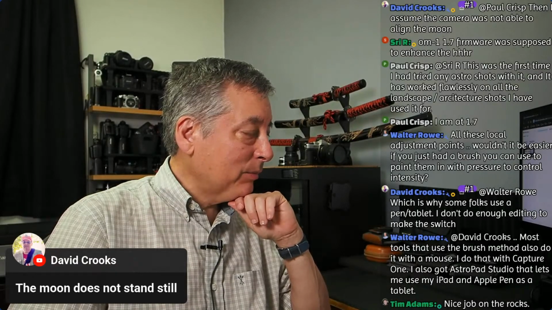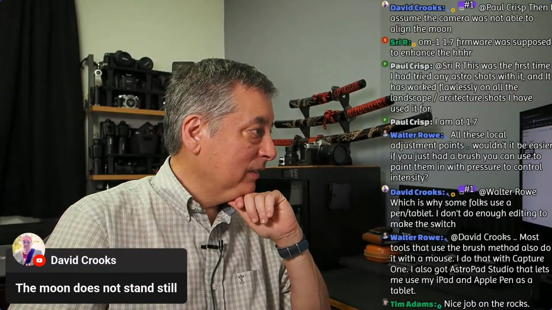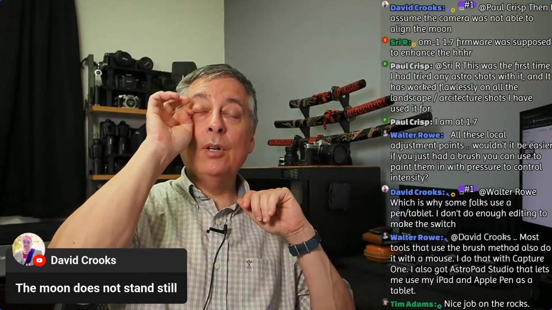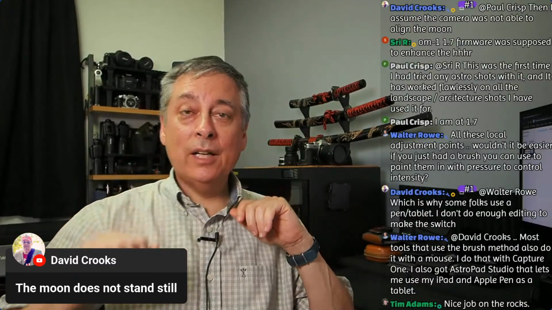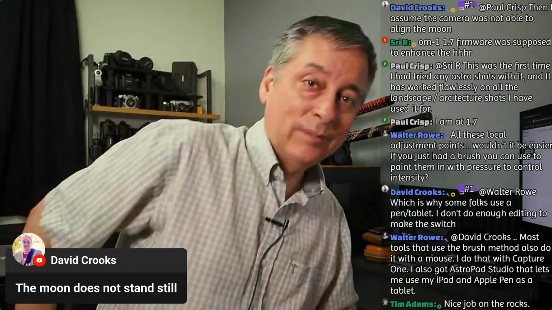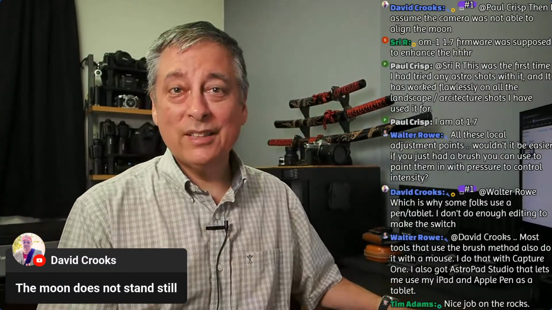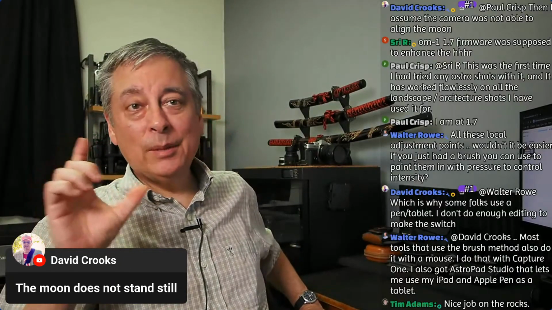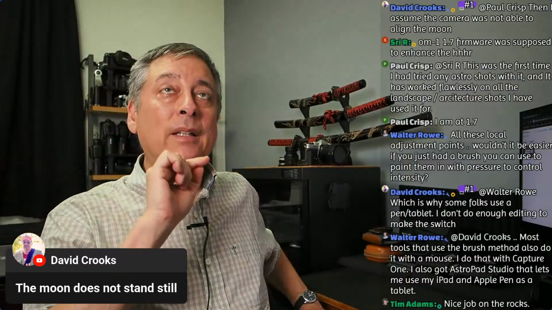And Shri says, oh, that's for Paul. How you doing, Shri? And David's saying it's because the moon doesn't stand still. Well, when you use a really long lens and you can fill the frame, you can do handheld high-res shot of the moon. I've done it before. I wasn't crazy about the results, but it did process. And so I think it's more along the lines of not because of the motion of the moon, but because it's just too small in the frame, most likely.